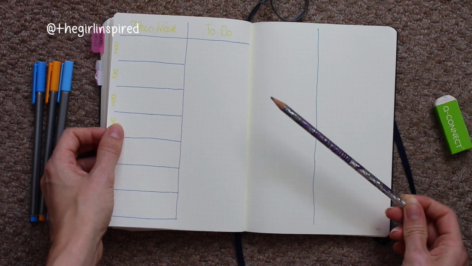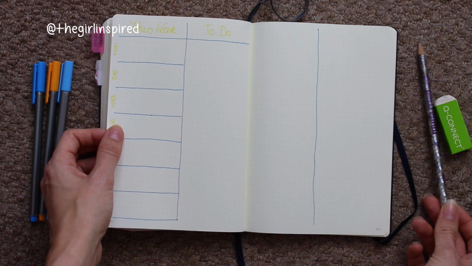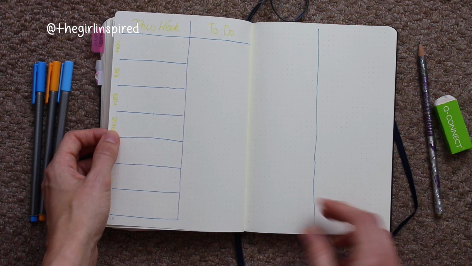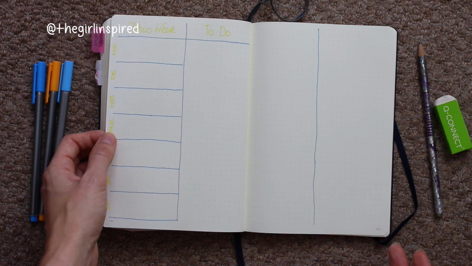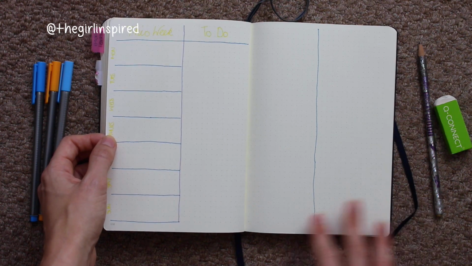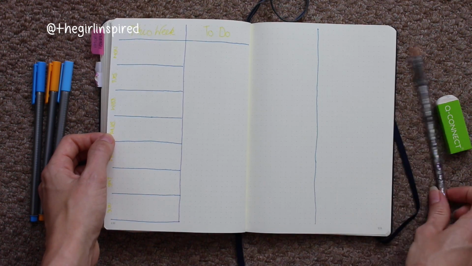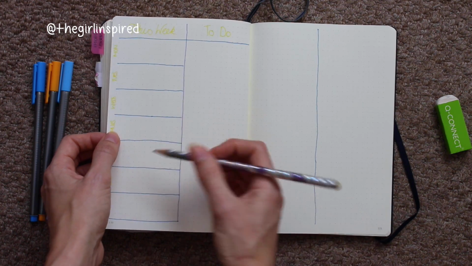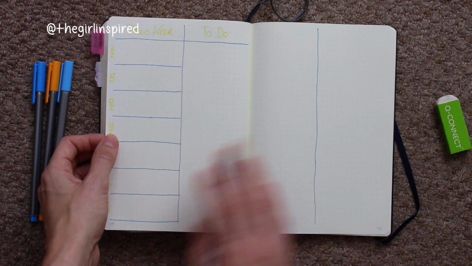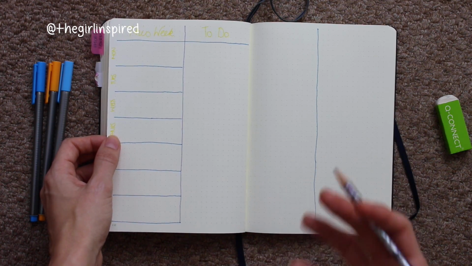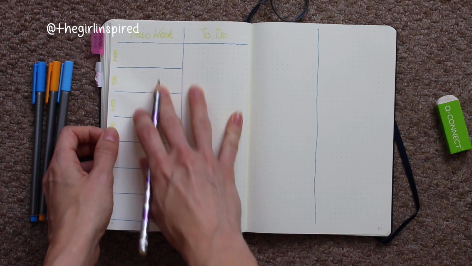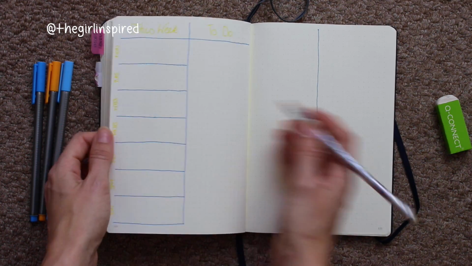I tend to write things in pencil until the actual day. Sometimes I even wait until after the event has happened to write it in, just in case plans change or appointments get cancelled. So I tend to write things in pencil first. I can go through and jot down any appointments on certain days, or if there's something I need to get done a certain week, but it's not necessarily something that needs to get done on a certain day, I can add it to that to-do list.